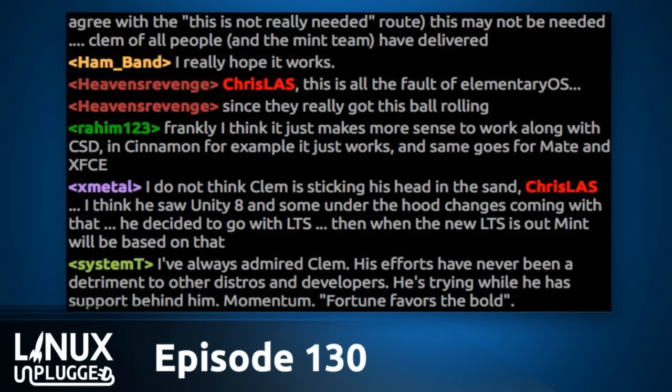XApps and the avoidance of client-side decorations. So client-side decorations, like Tyler points out, don't look super great on non-GNOME desktops. I've actually not really had a problem with them, but then again, I'm kind of a fan. Yeah, and I want to make a difference here. We need to be clear.